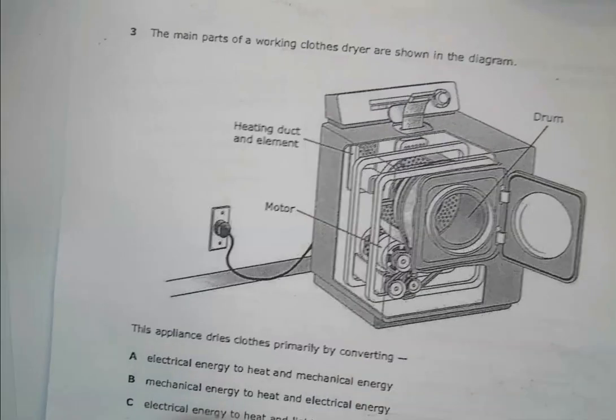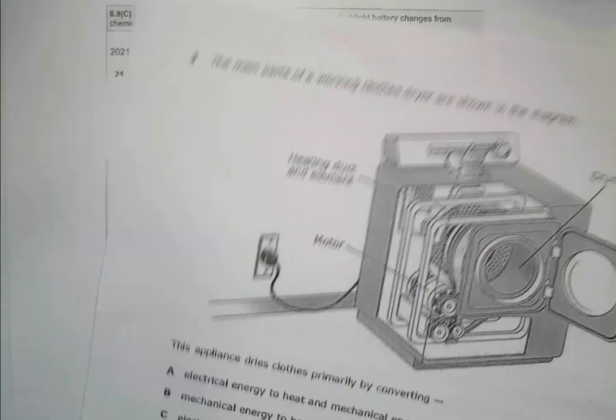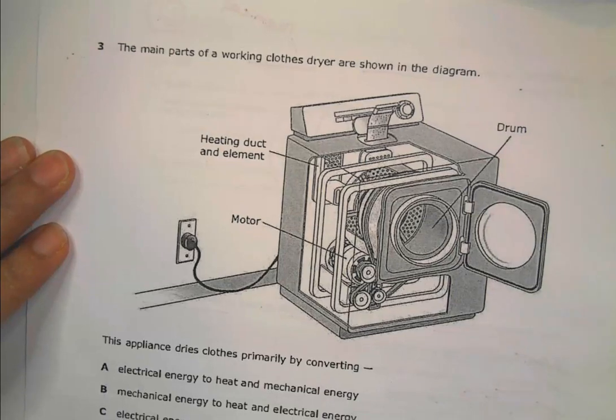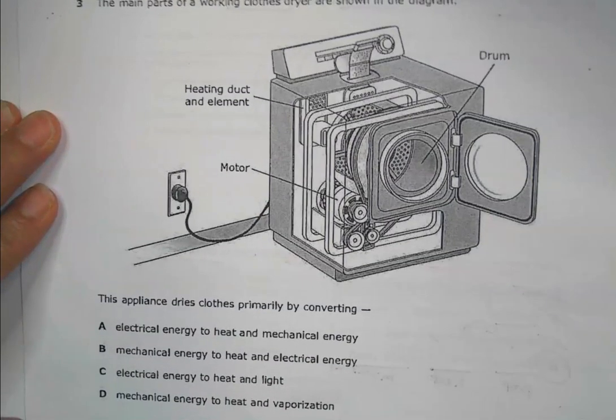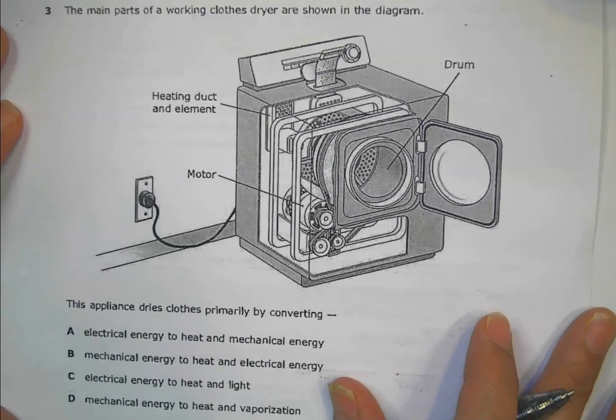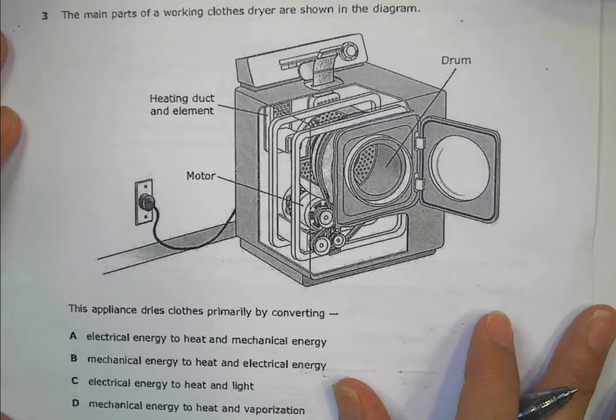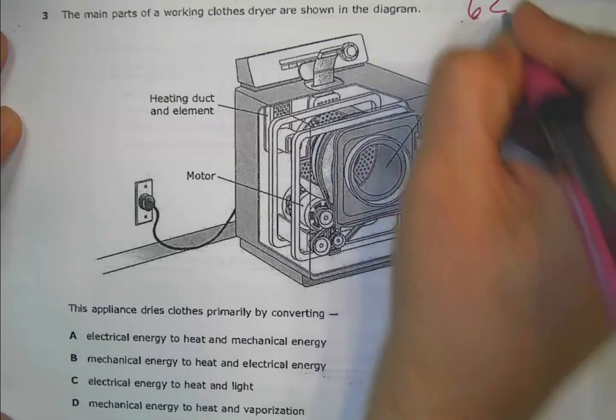This was page 61. This is page 62. So on page 62, we have question number 3. So let me fix right here, question number 3. And I said that we were on page 62.